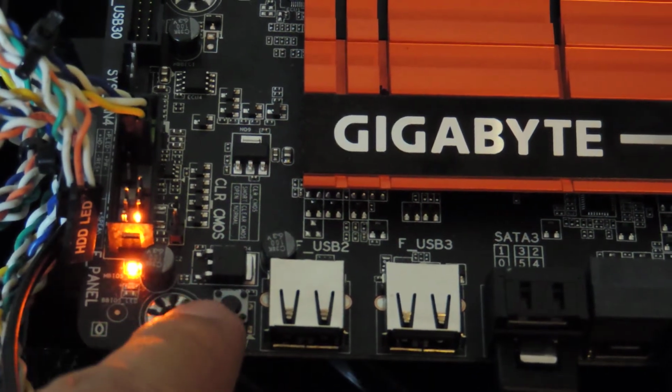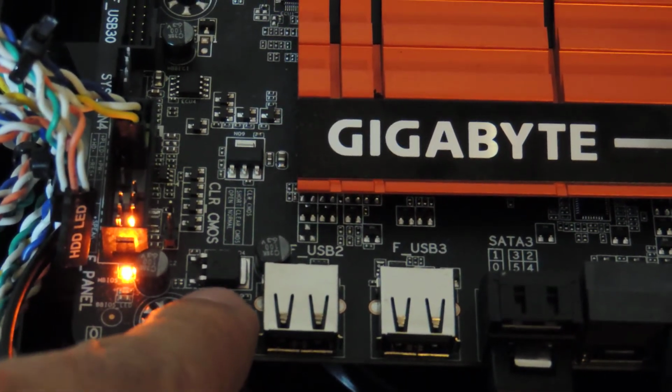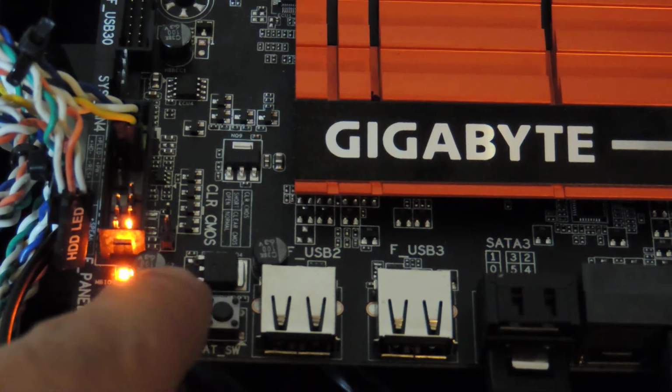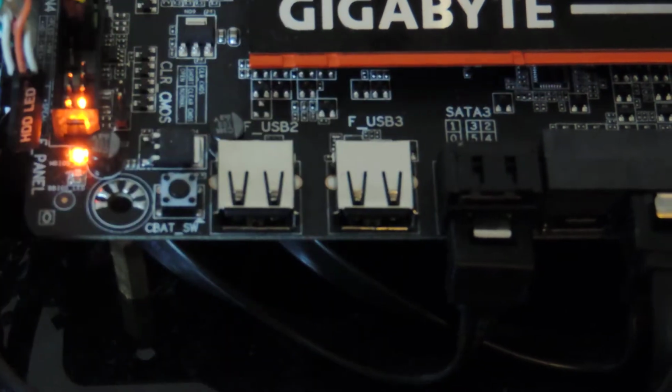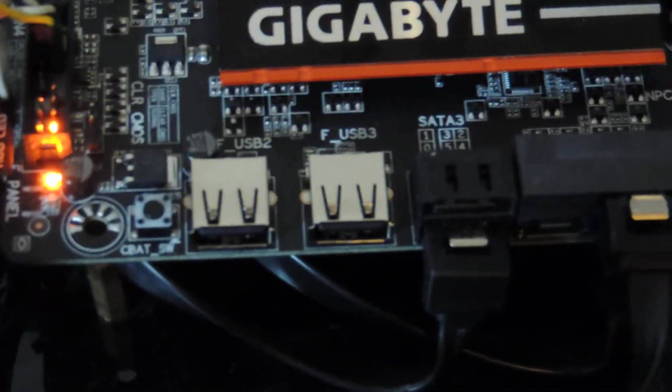CBAT button will totally clear out all the stuff in memory. It's basically like removing the battery and clearing the CMOS. But there's also a clear CMOS button located next to these switches over here. This over here is clear CMOS, that little black one all by itself. This is also OC Connect right here. Now OC Connect will allow me to hook in any USB device there, so that's pretty cool.